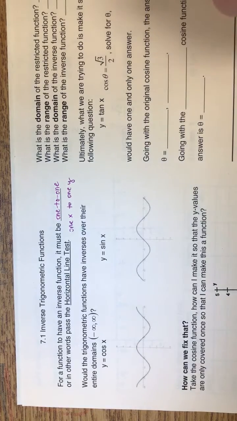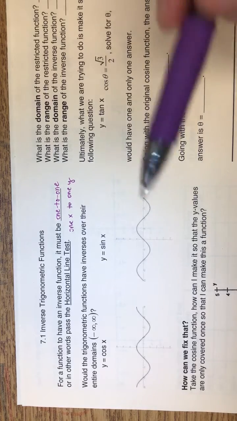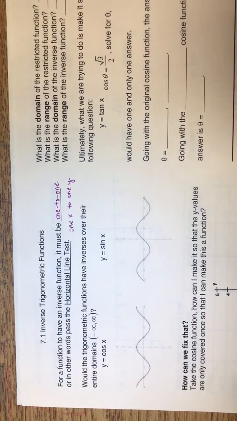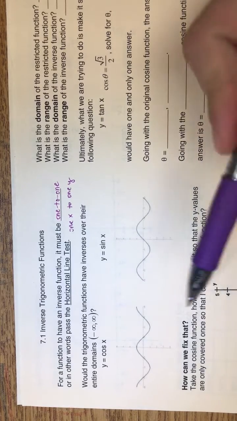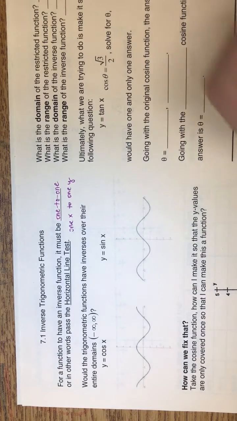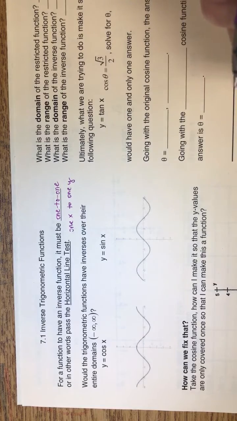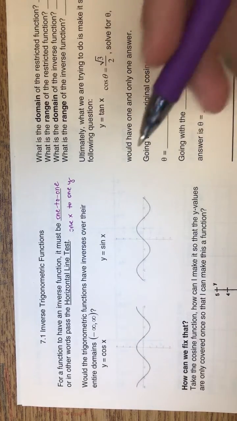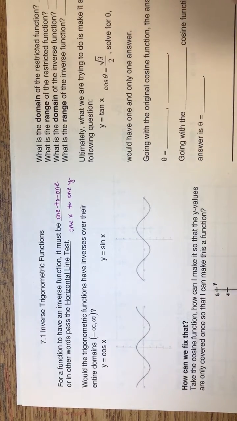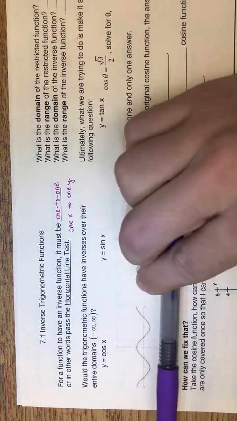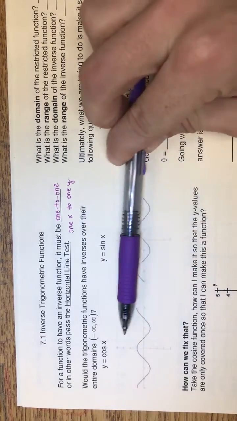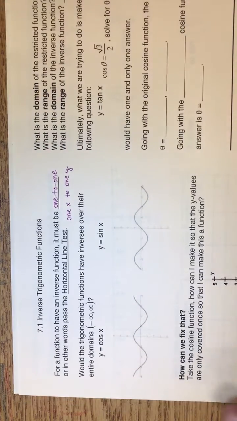Which is important because if you remember, when we're finding inverse functions, we're going to switch x and y. So if we have repeated x's or repeated y's, when we try to do that switching process, we run into a little bit of a problem. Okay? So that's why it's very important for a function to be one-to-one for us to be able to find an inverse. So we want to think about how can we fix that, because it fails for both cosine and sine the way they are now.